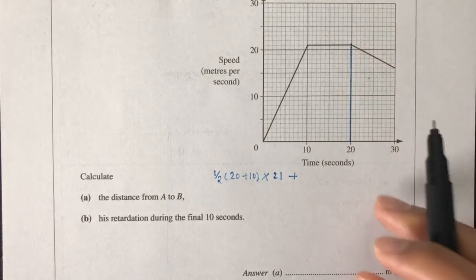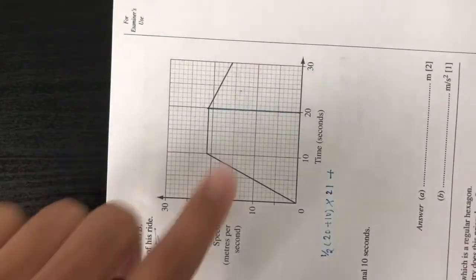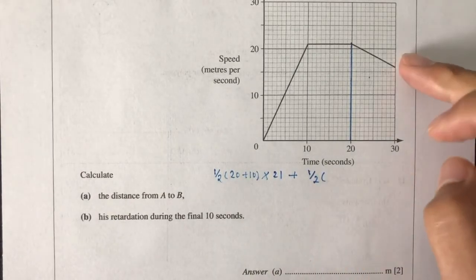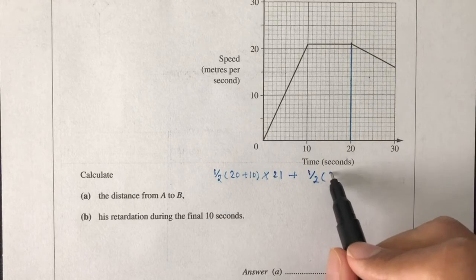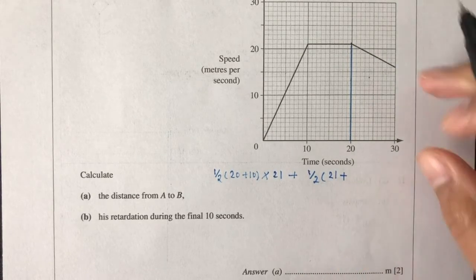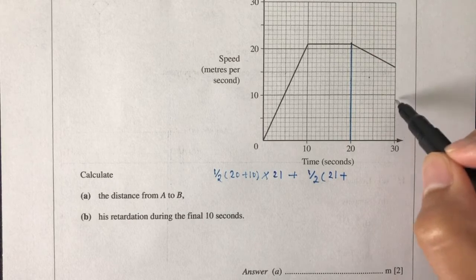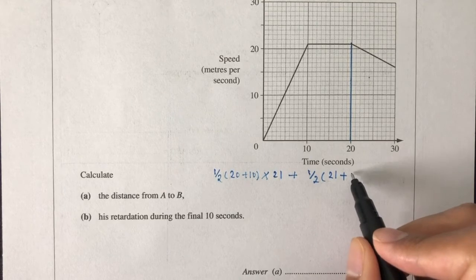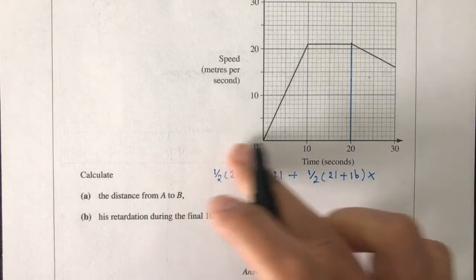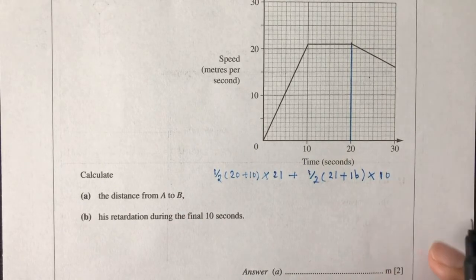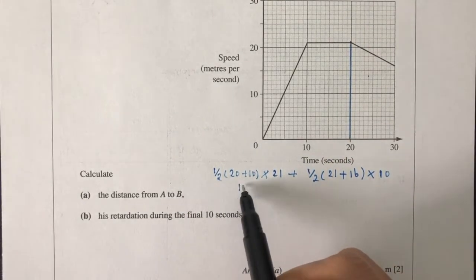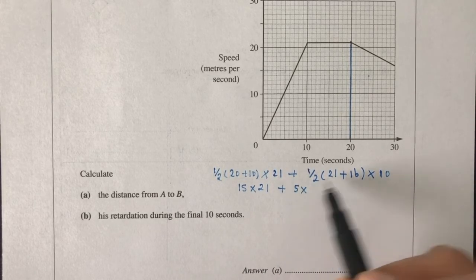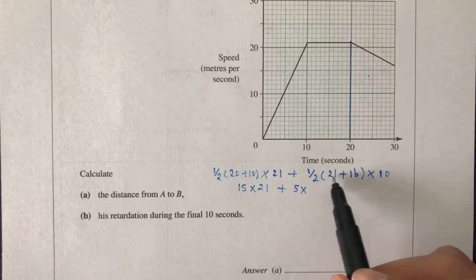And for this one, the same thing. It will also be the area of a trapezium, but in this way, right? So half again, the sum of both sides. This side will be 21 plus this side, which is 16, times the height in between. This will be 10. Okay, so simplify. Here we have 15 times 21 plus 5 times 37.